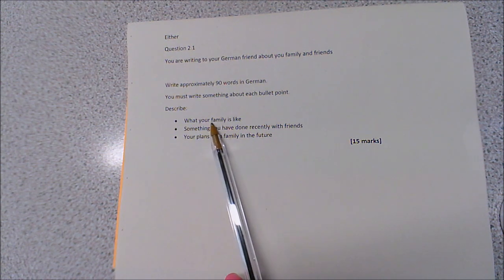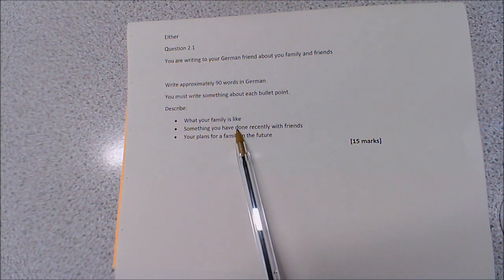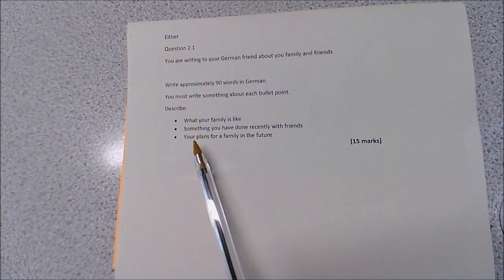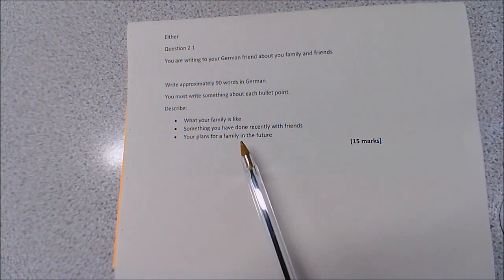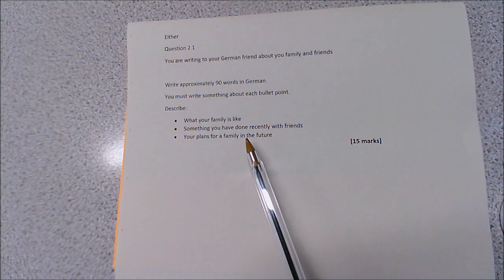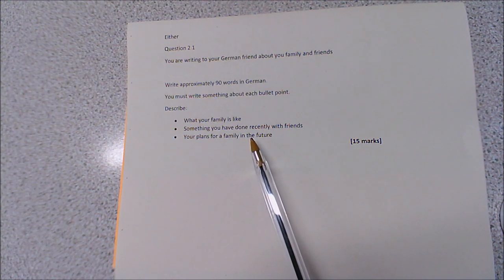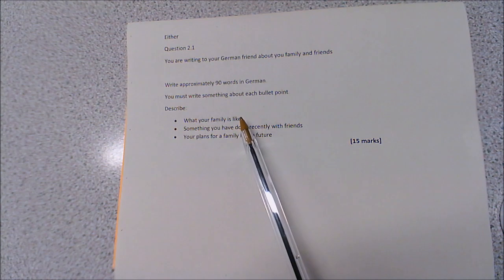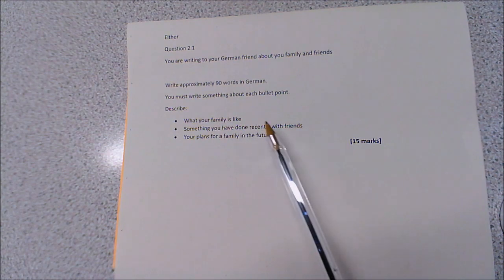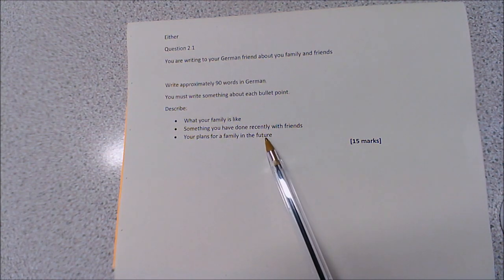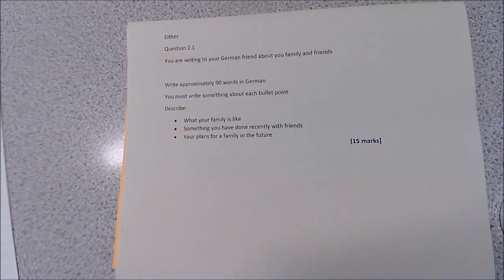So our bullet points are what your family is like, something you have done recently with friends, and your plans for a family in the future. As you can see, the 3 bullet points are of course in English, and they really prompt you to use those 3 different time frames. As far as we're aware, they wouldn't necessarily always come in this order, but usually you will see the present tense bullet point first, then maybe a past or future, and the other remaining tense in that 3rd bullet point. 15 marks is the total.